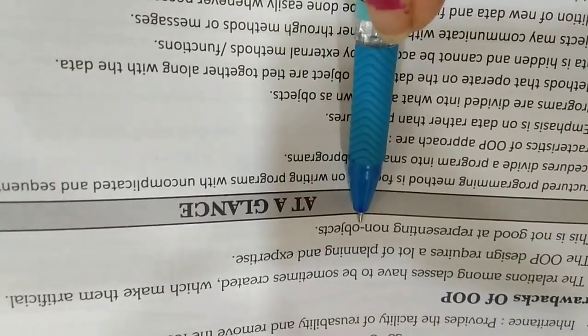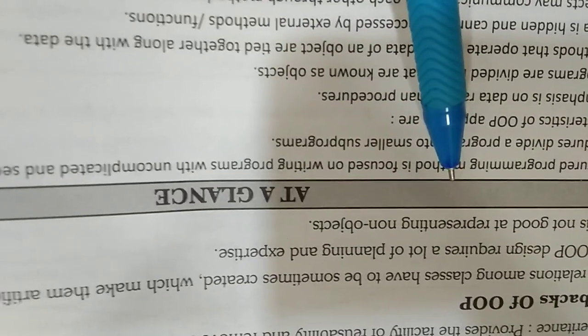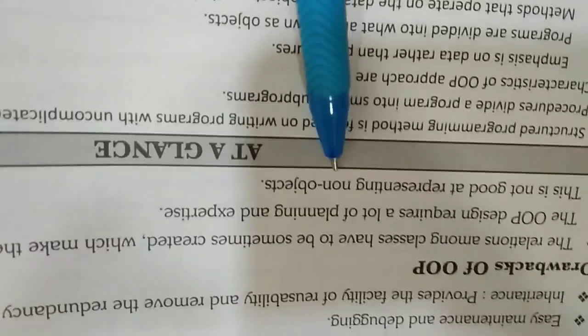And last is the drawbacks of OOPS. Drawback of OOPS means it is not good at representing non-objects. Non-object means emotional things like kindness, cruelty. We need not define these in the software, because as robots are there, they are helping us in any feature but not in emotions. So it is the drawback of any language, that we cannot show our emotions to the computer. So this is the drawback.